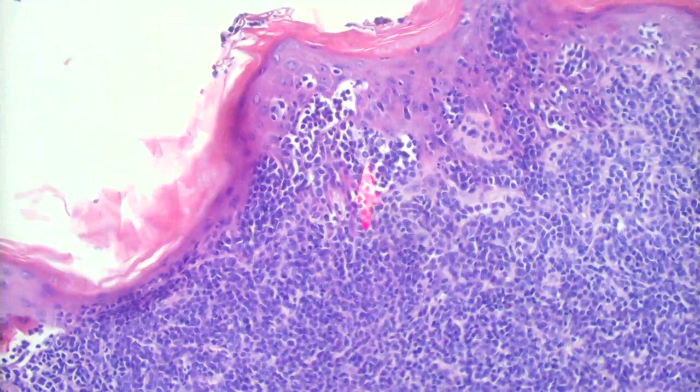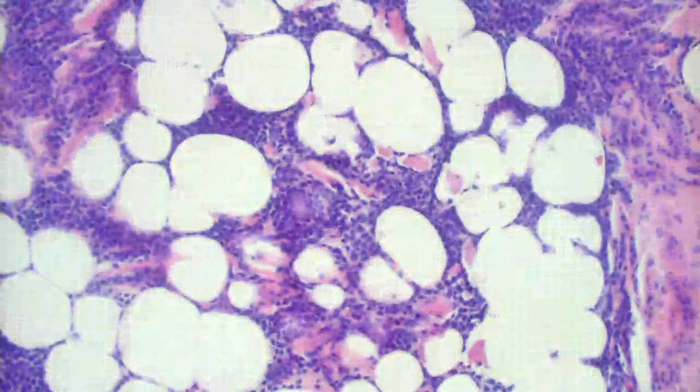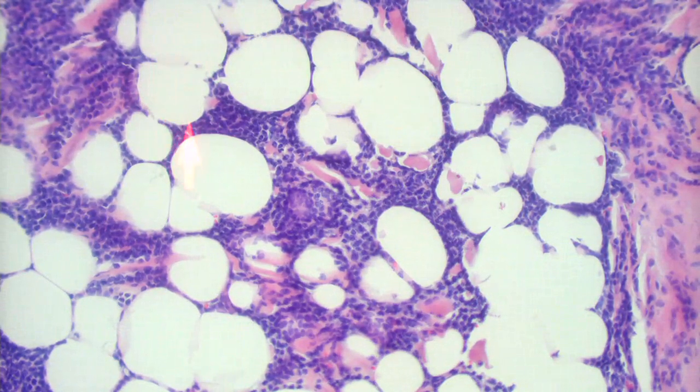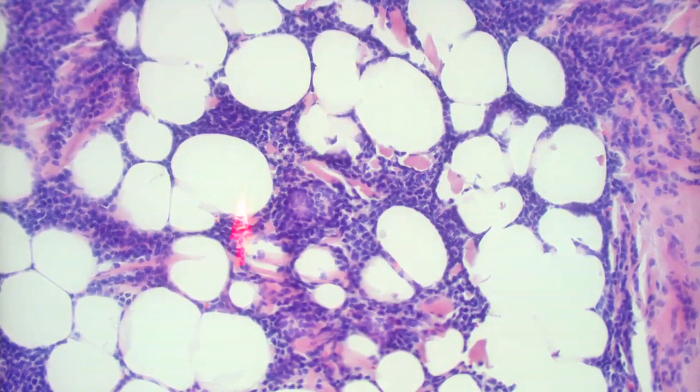It still has some epidermotropism in here. Sometimes when you get MF in the tumor stage, it loses the epidermotropism. It also loses the epidermotropism in Sézary syndrome. The other thing is that these subcutaneous T-cell lymphomas, when you get this involvement of the fat like this, that's more commonly seen with T-cell lymphoma too. Doesn't have to be. You get B-cell lymphoma down in here also, but when you see this rimming, that favors T-cell lymphoma.